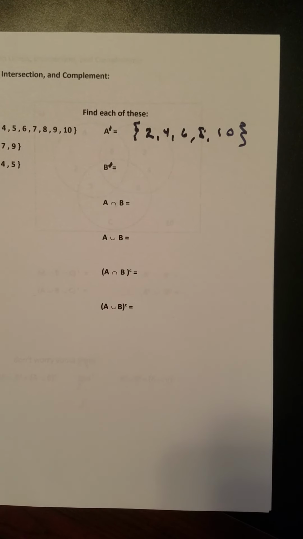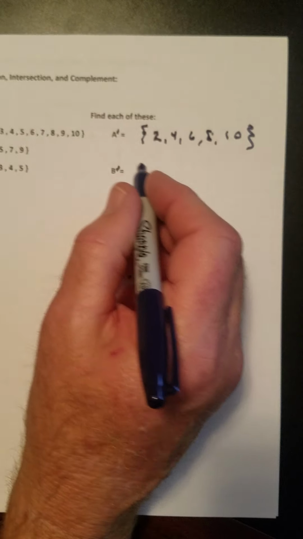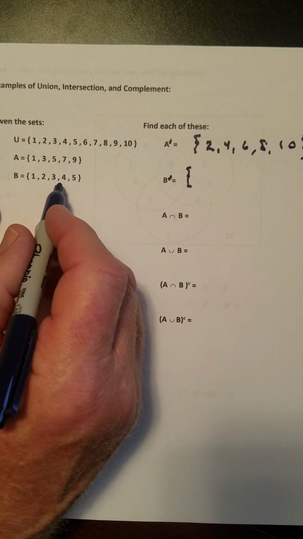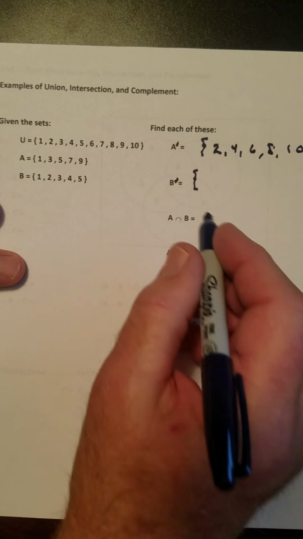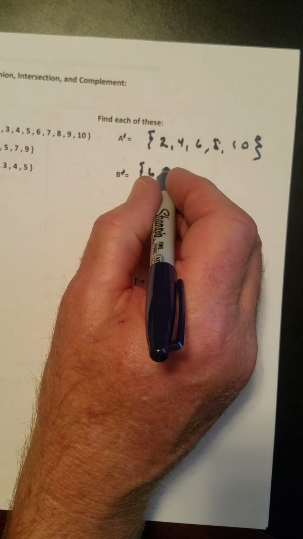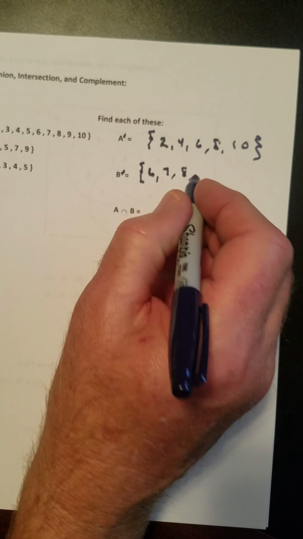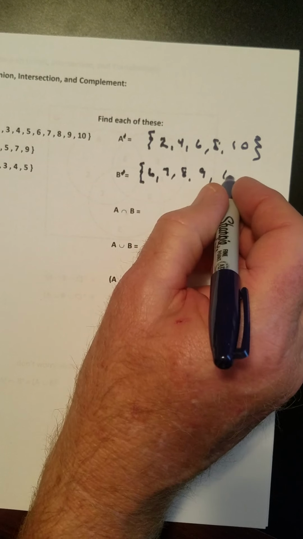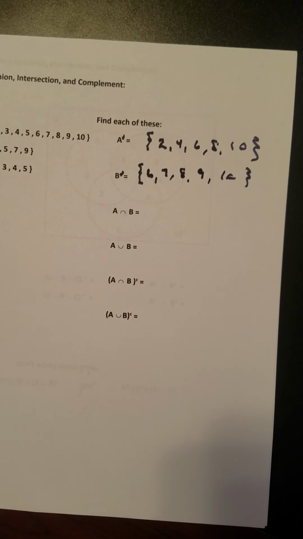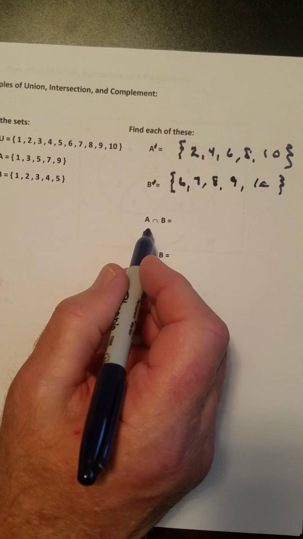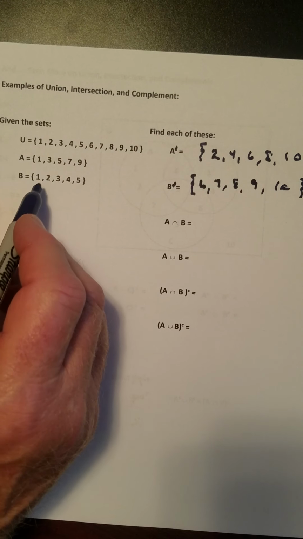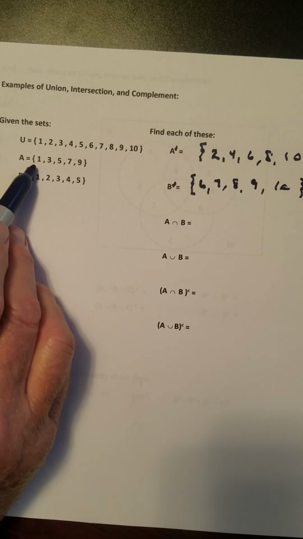The complement of B. Since B is basically the first 5 elements, what's missing would be the last 5. So the complement of B would be 6, 7, 8, 9, and 10. Okay, the next one I have here is A intersect B. So now you're going to look up here and say, what do they have in common? Well, they both have a 1.